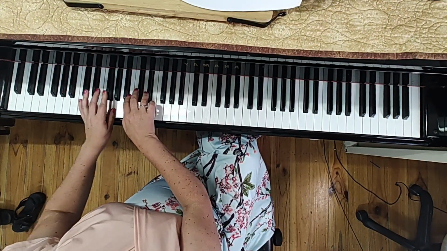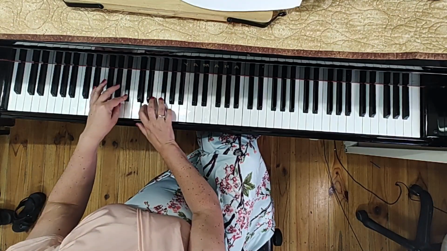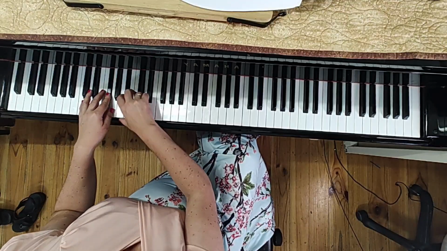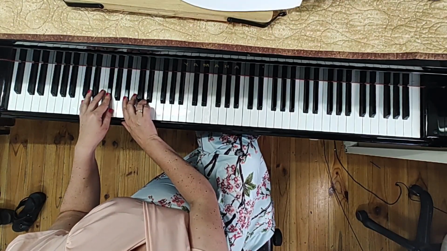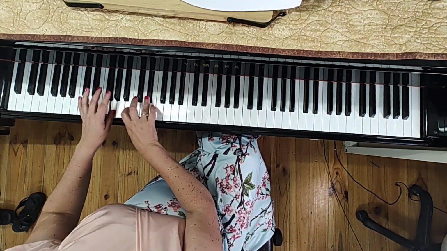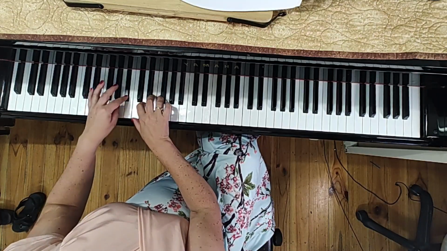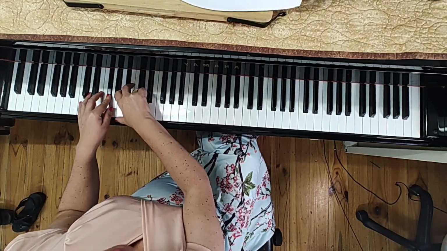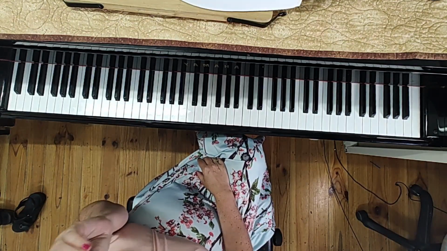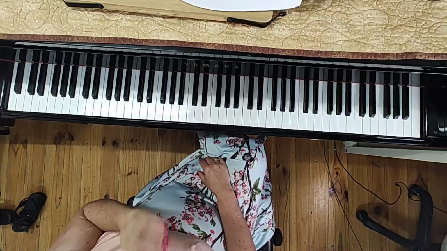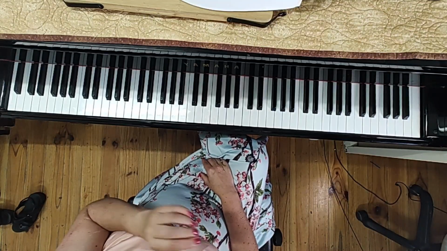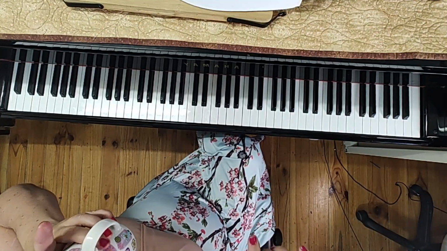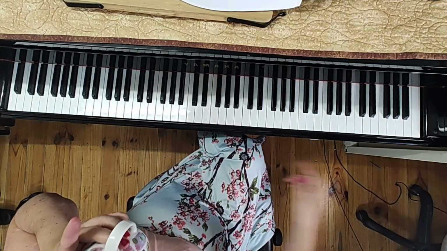Now unaccent terpillar, caterpillar, caterpillar, cat. Unaccent terpillar, caterpillar, caterpillar. So for this bit, because it so easily sounds like mush, when we're practicing slow, make sure we accent where the caterpillars go. Terpillar, caterpillar, cat, and so on.